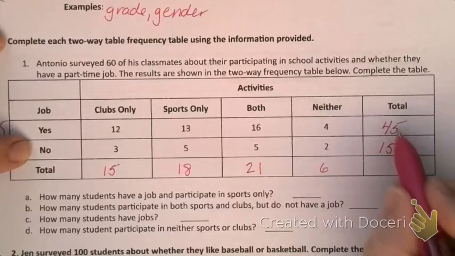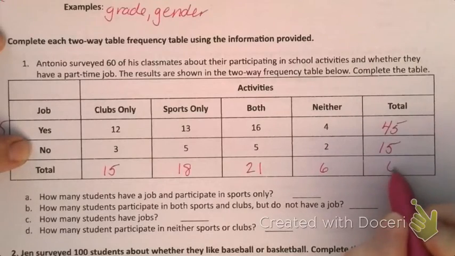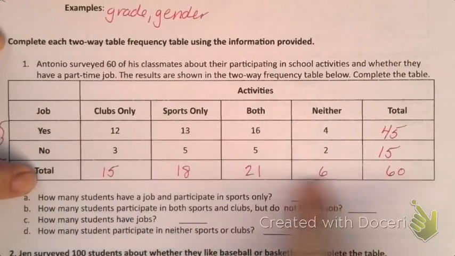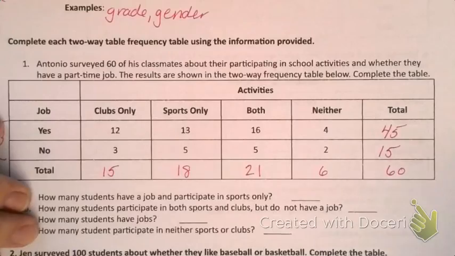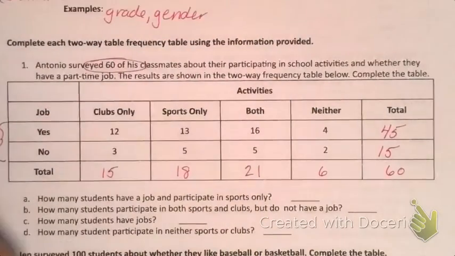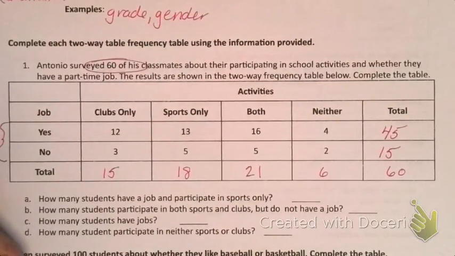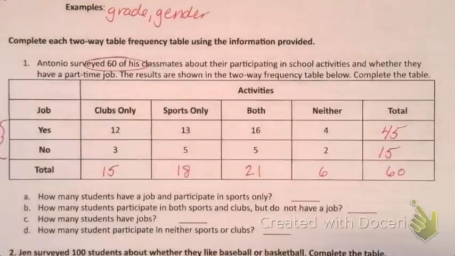Now, what do I get if I add these two? Do I get 60 if I add this? Why do I get 60 if I add this and I add that? Because they're both representing the 60 people that were surveyed. Okay? So now that I have my table filled out, I should be able to answer some questions.